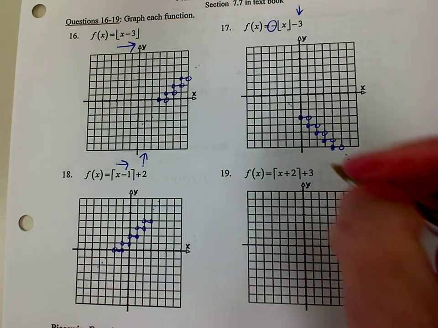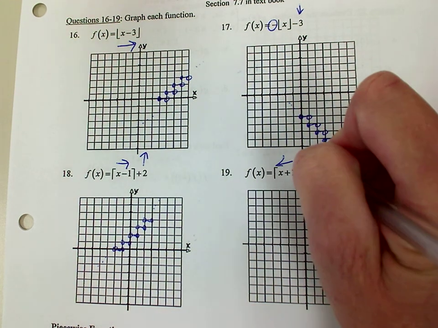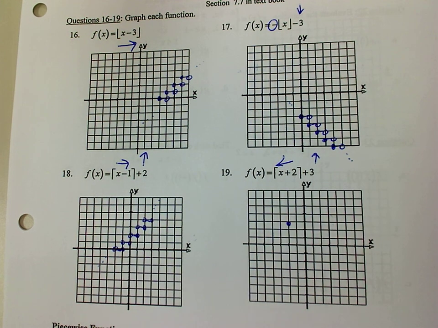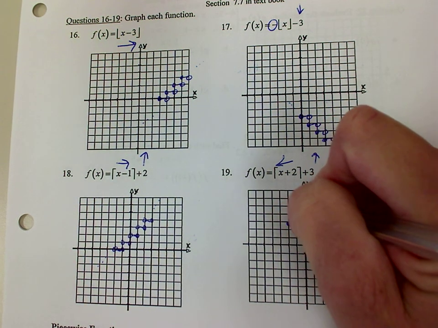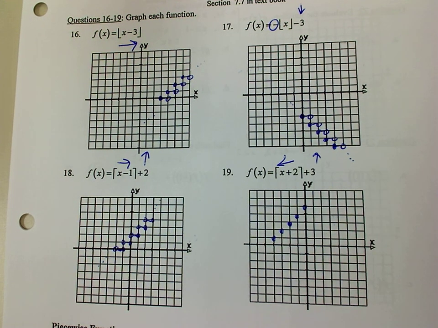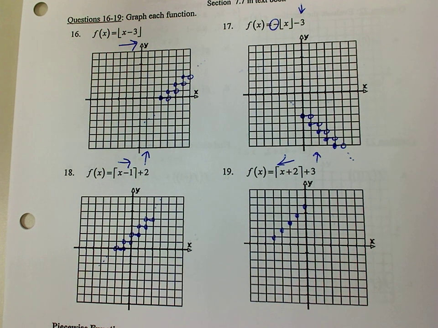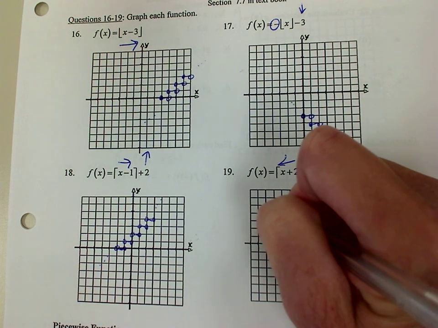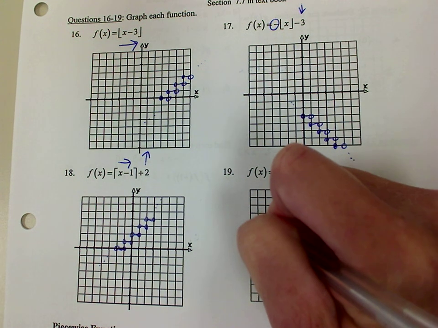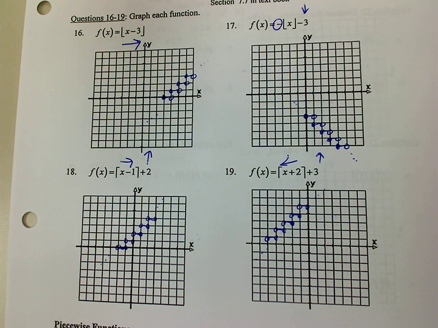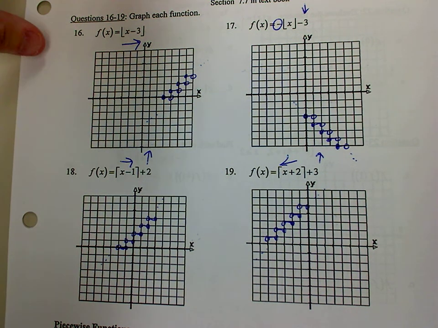All right, and then finally 19, I'm going to go to the left 2, up 3. Put points on the diagonal. And it's round up, so the points that are closed are on the right. So the open points are going to be the ones on the left. Okay, so that is how you graph step functions.